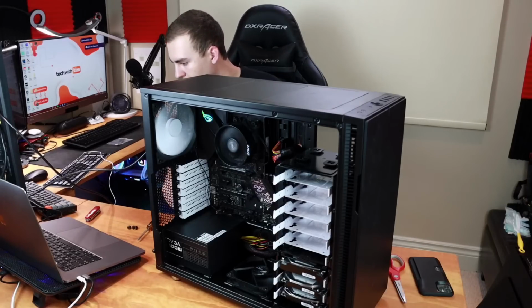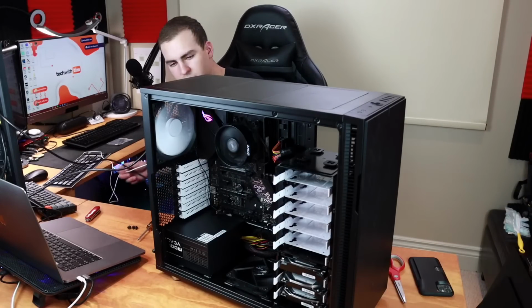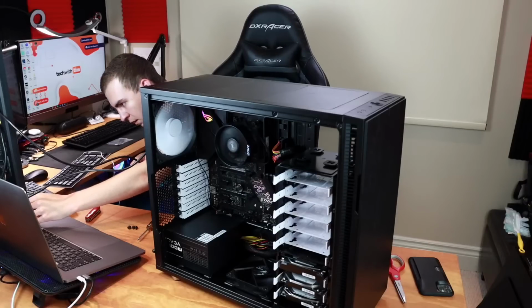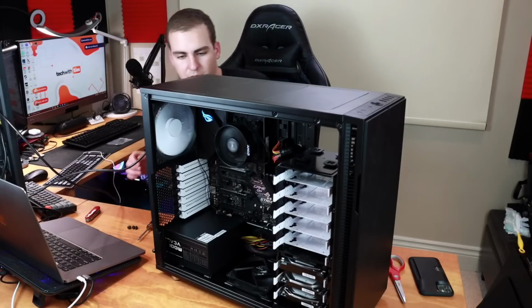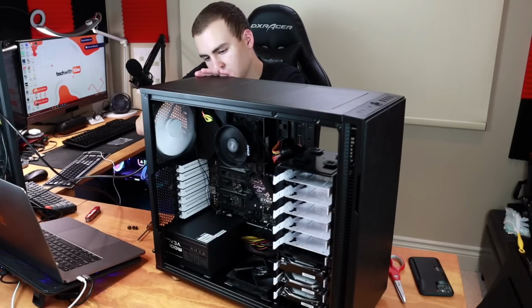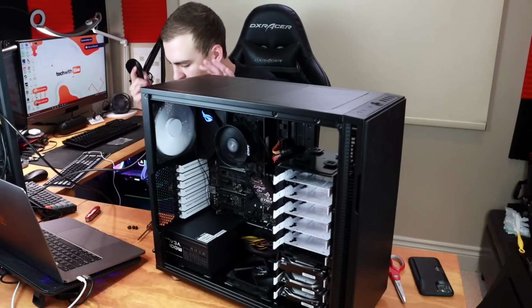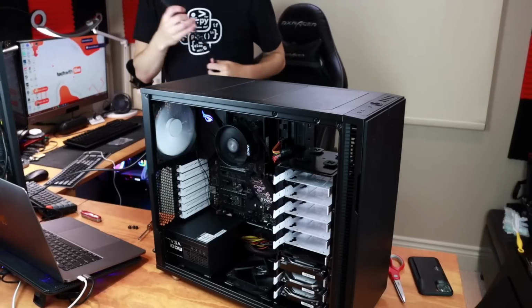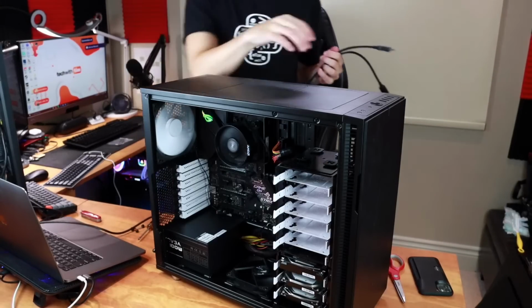So first of all, I don't even know what display did I even plug into this? Which one is it going off of? HDMI, so I didn't need the display port. Okay. All right. Unplug that. I'm going to unplug that. Turn this off.